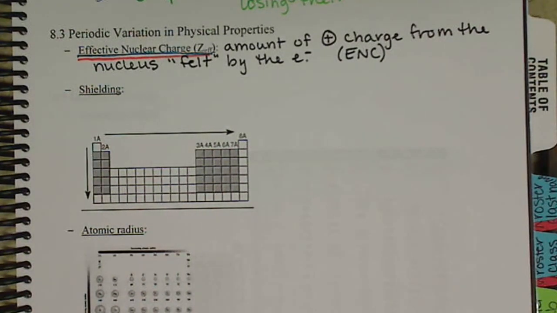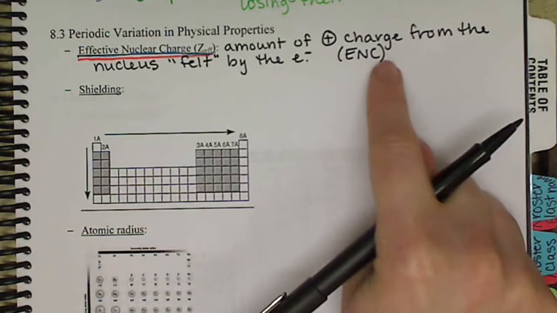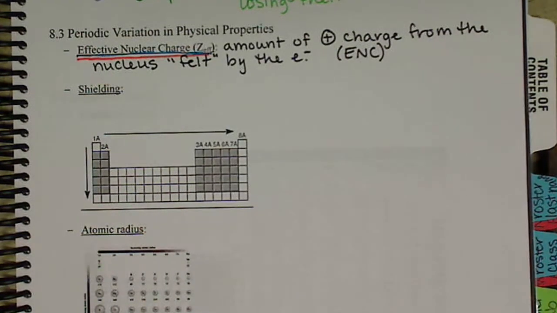So I put felt in quotations, just because that's a little too touchy-feely, but it's the best way to describe what effective nuclear charge is. It's the pull, it's the hold that the nucleus has on the electron. Okay, how tight is that relationship? How strong is the attraction that's being experienced by the electron from those protons? Okay, we use Z effective. ENC is also a shorthand for it.